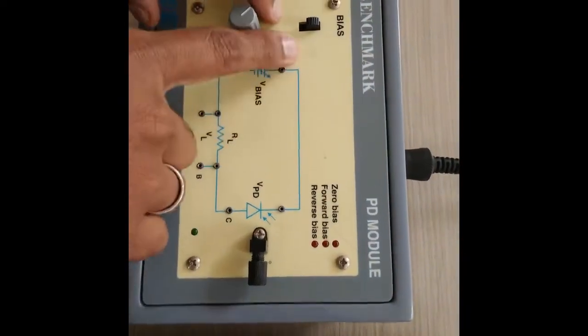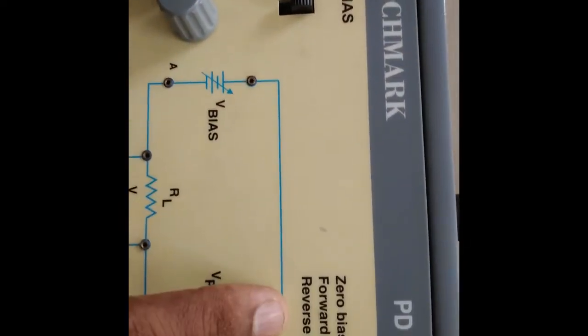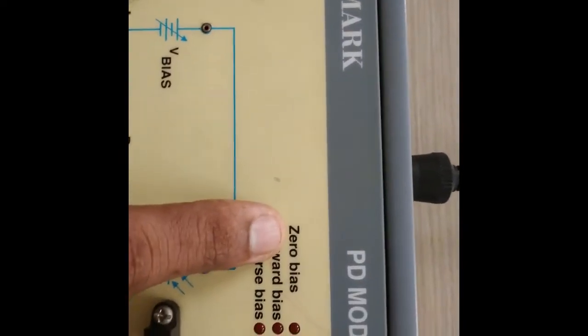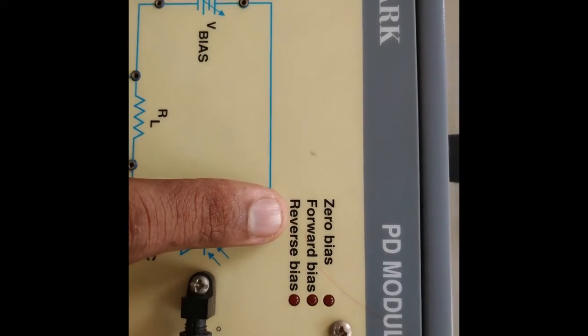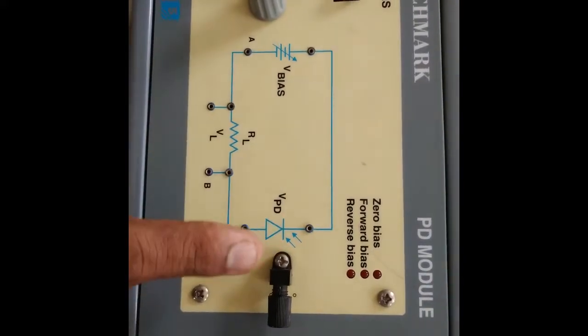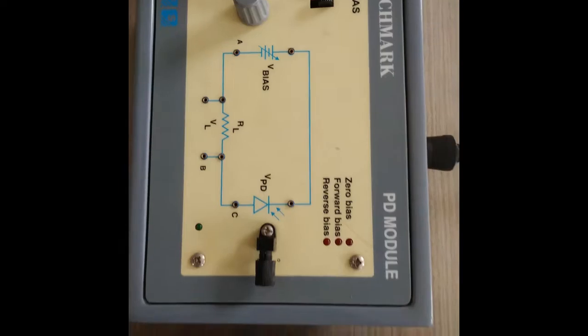We have here three kinds of biases. To study the photodetector, we have three biases here: zero bias, forward bias, and reverse bias. So we'll be discussing these three biases in detail.